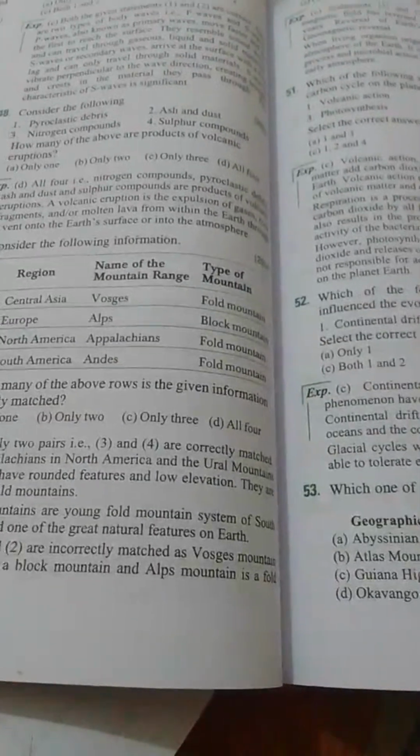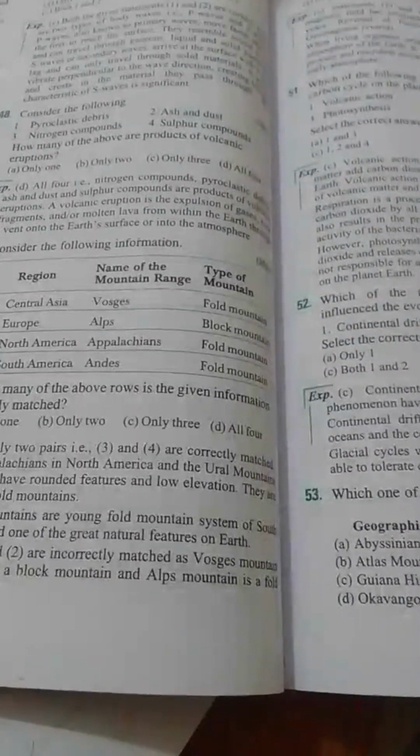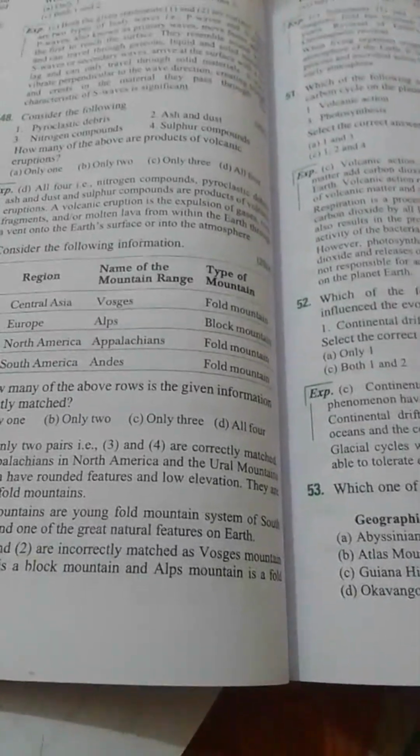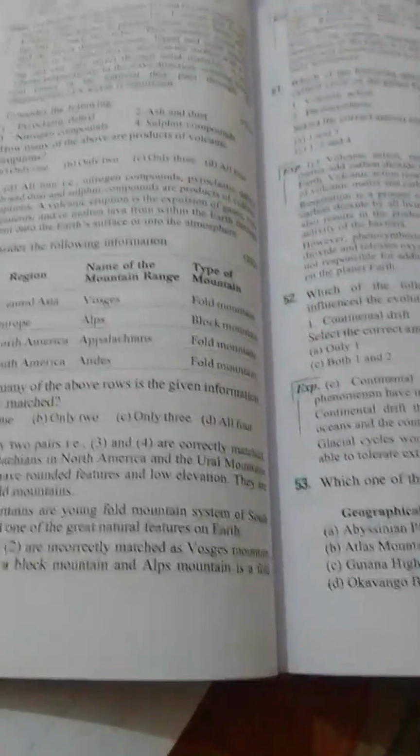The Andes Mountains are a young fold mountain system of South America and one of the great natural features. The Vosges Mountain in Europe is a block mountain and the Alps Mountain is a fold mountain. Only two pairs, 3 and 4, are correctly matched.